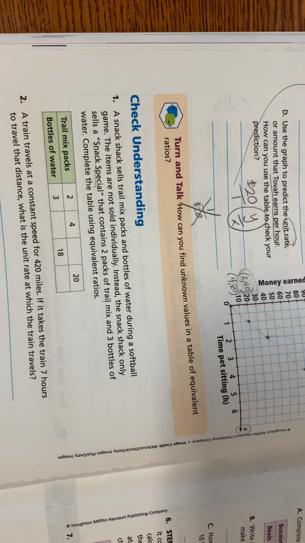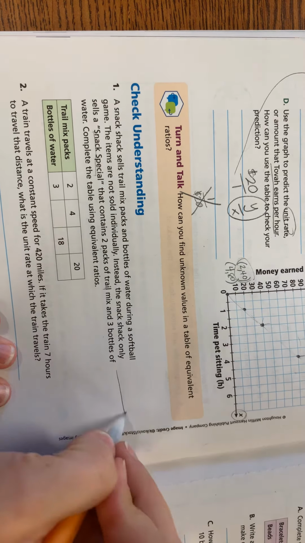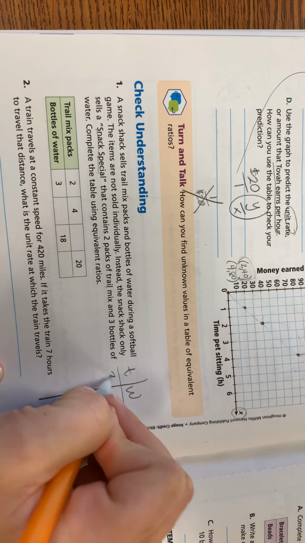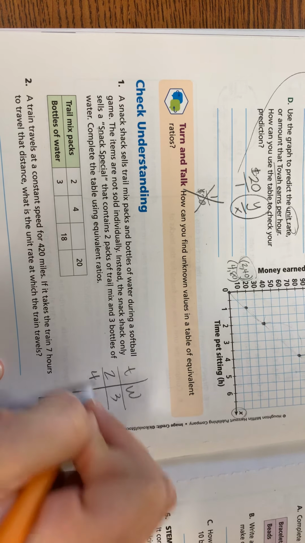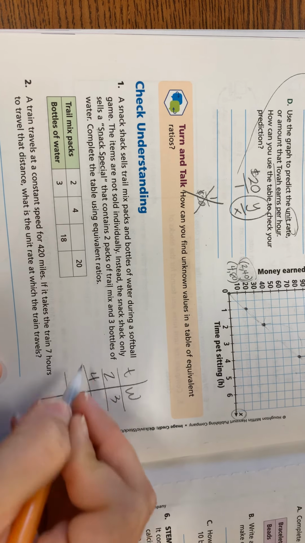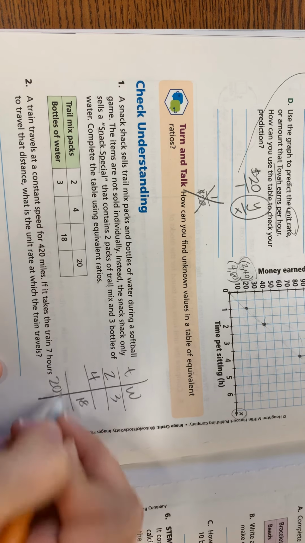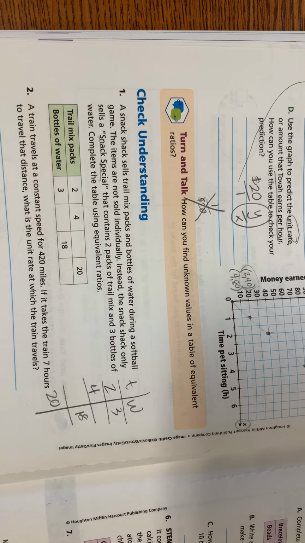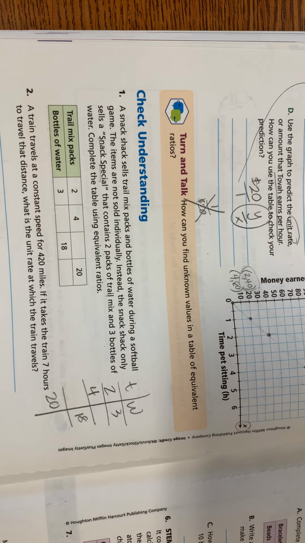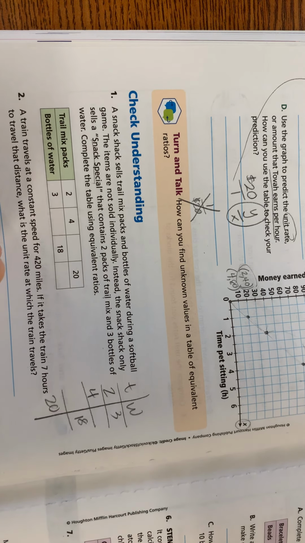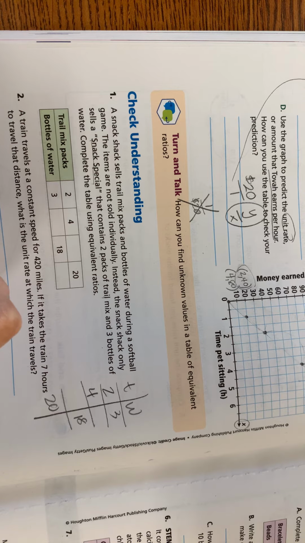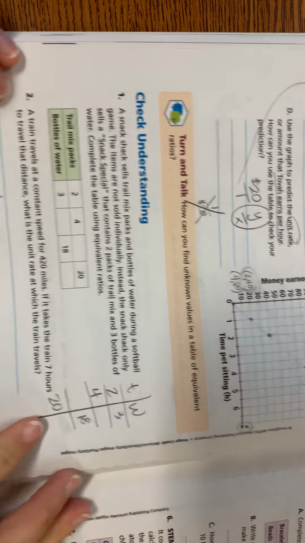Okay, so here's another time where if you want, you could rewrite it. So this is trail mix, this is water. 2 for 3, 4, I don't know. 18, I don't know. Did I put that in the right spot? Yep. And then 20, I don't know. All right, so we need to figure out how this ratio is working. I'm also going to write it like this. 2 for every 3, and then I know the next one is 4, and I'm missing something.